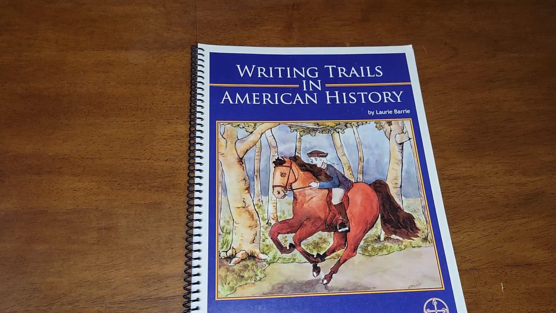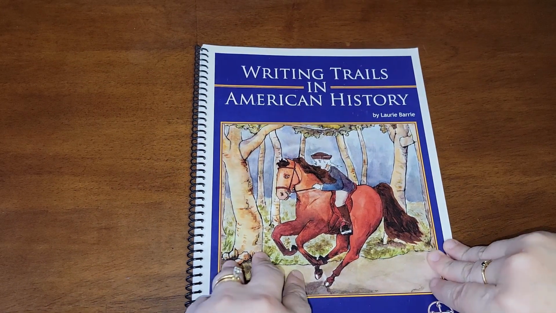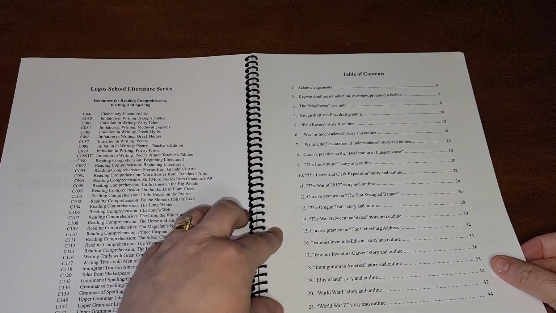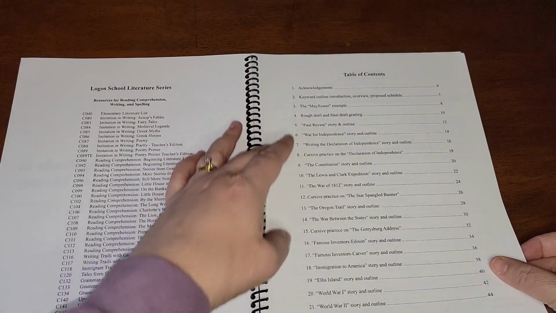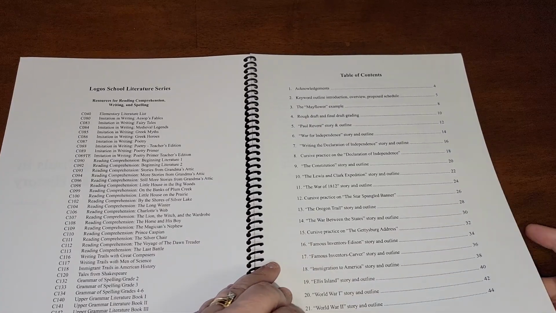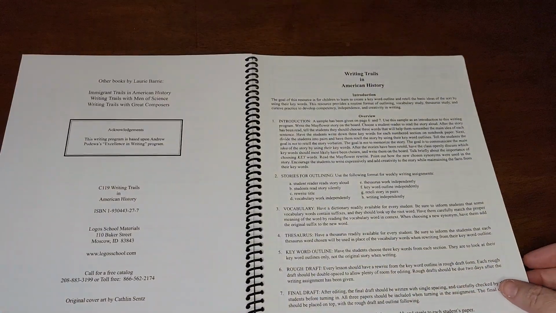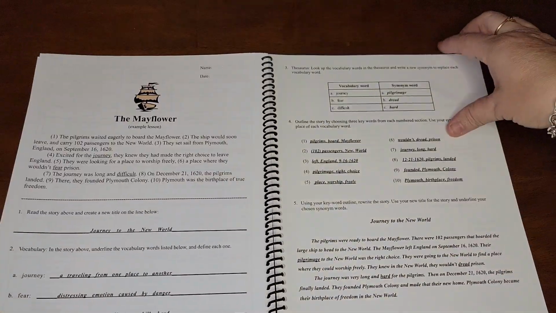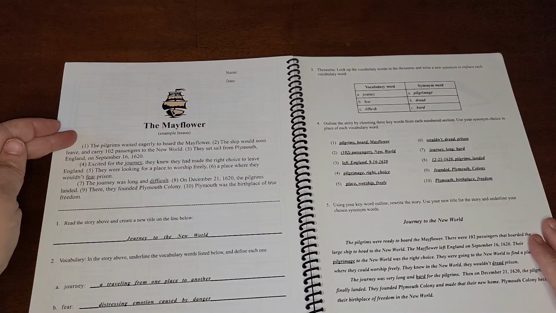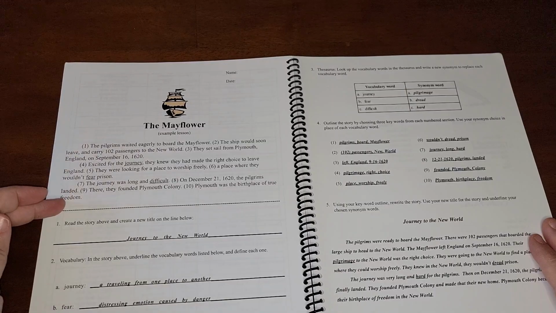Writing Trails in American History does just that. It practices writing based on American history. And for each of the various time periods within American history, you will be able to do writing exercises up through World War II. And what this provides is information regarding the topic. So for example, here's your example regarding the Mayflower.